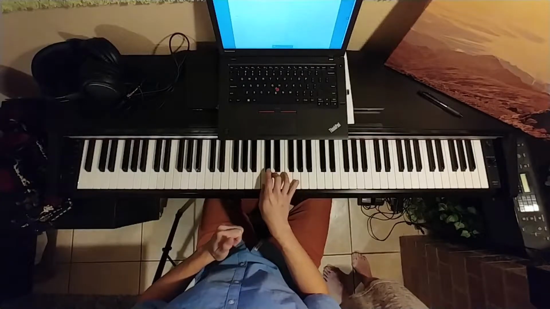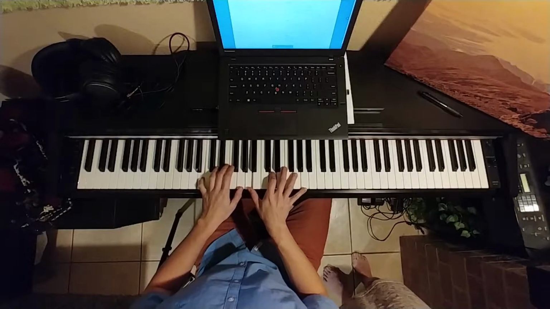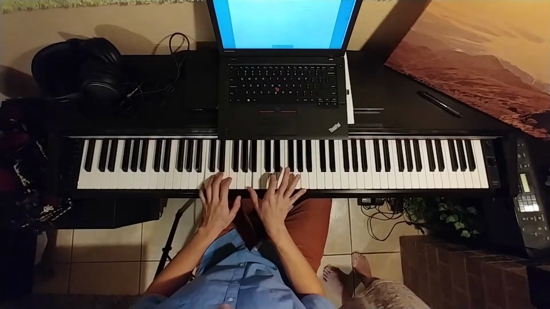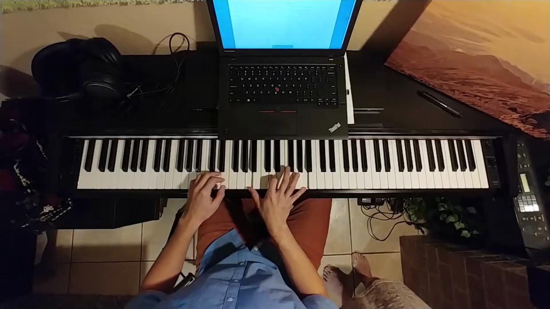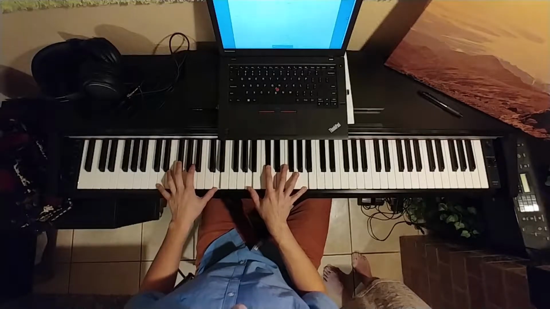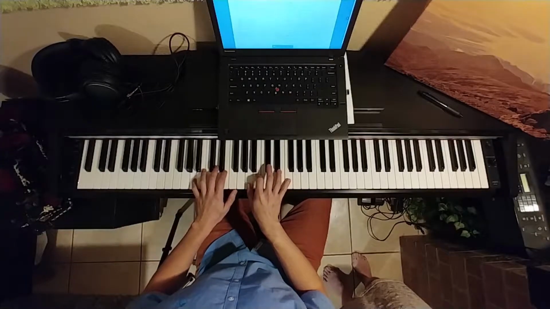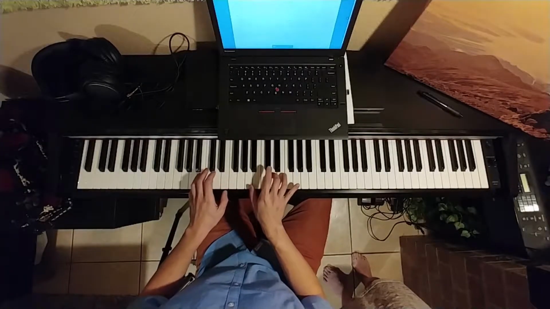For B minor, there's a fill-in part over there, right? And then F sharp minor, and then D, and then go back to A. And you can also play suspended 4 if you like.